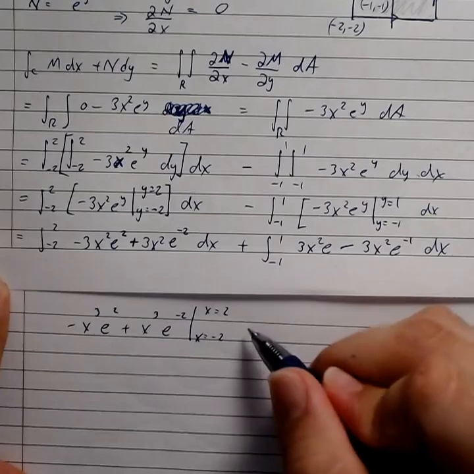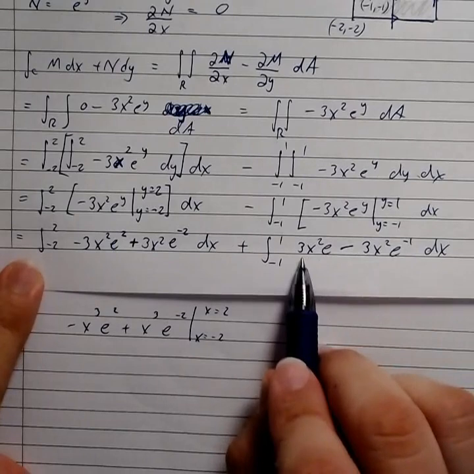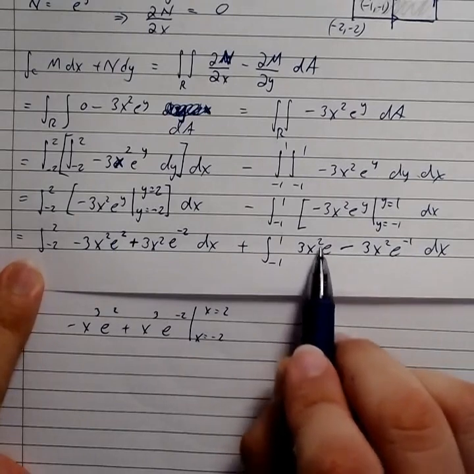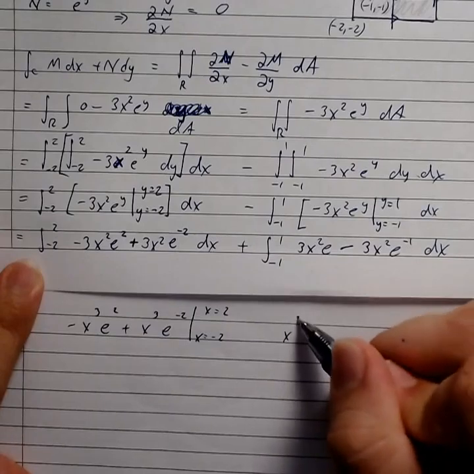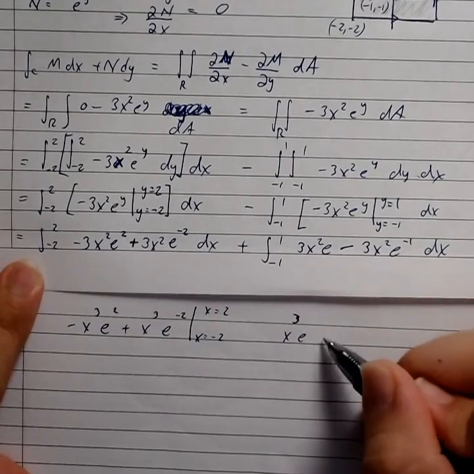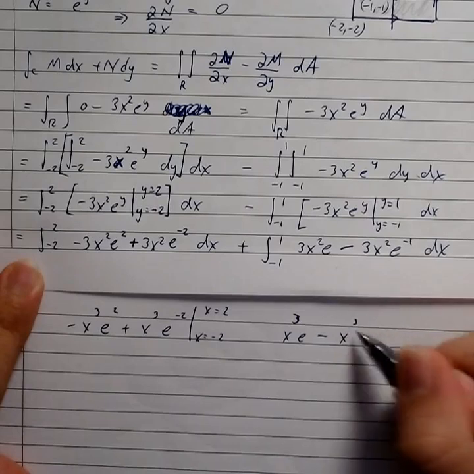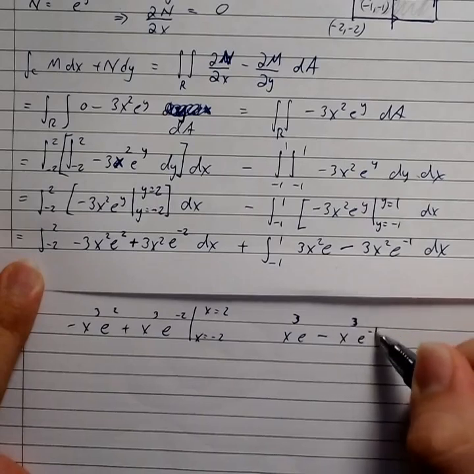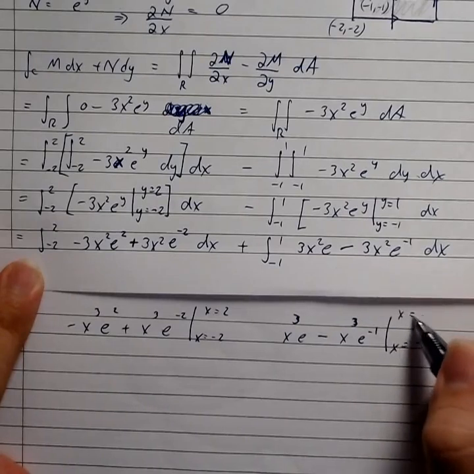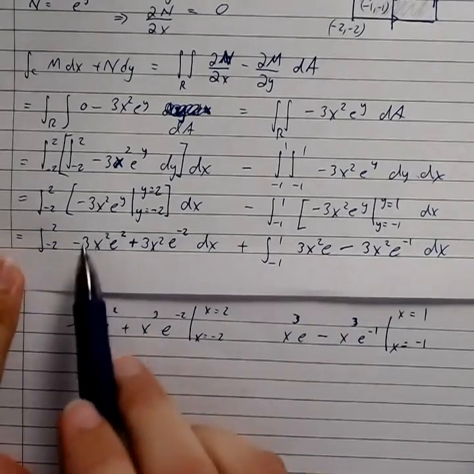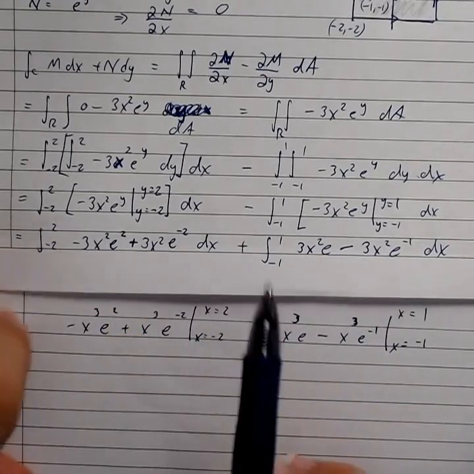And over here, I'm doing the same thing. In fact, I'm doing it the exact same way, except for the signs. Here, the integral with respect to x of 3x squared e is just going to be x to the third e. Remember, e is just a constant. Minus, and over here, this integral will be x to the third e to the minus first. And again, that's going to go from x is equal to minus 1 up to x is equal to positive 1. So I'm just taking these antiderivatives with respect to x and substituting in my boundaries.